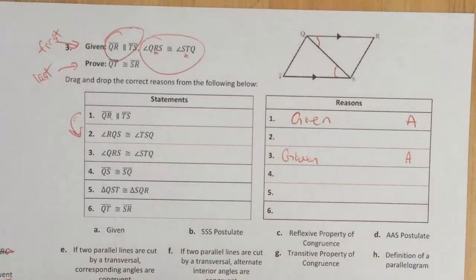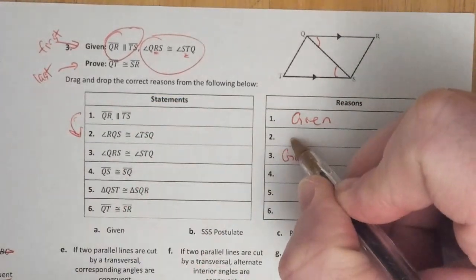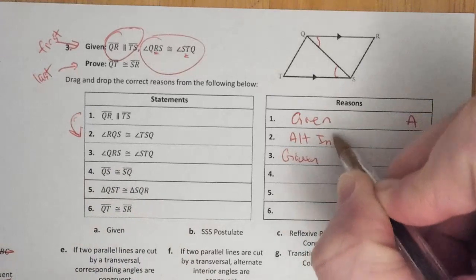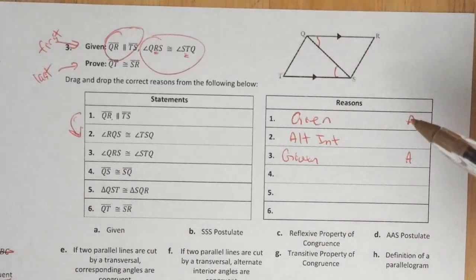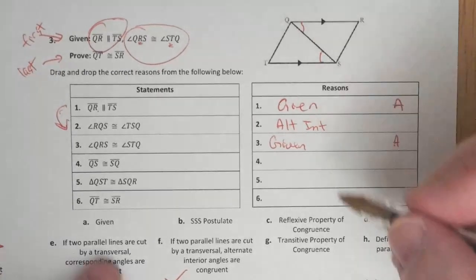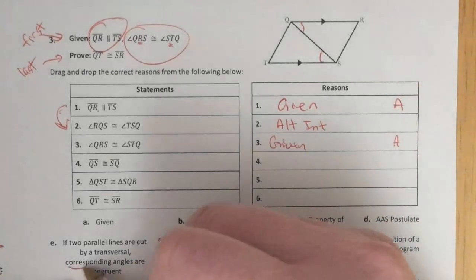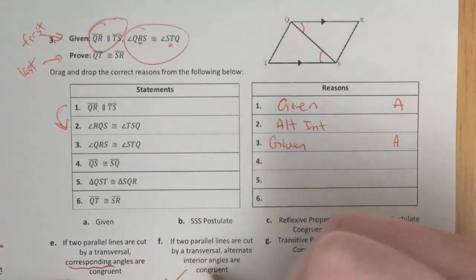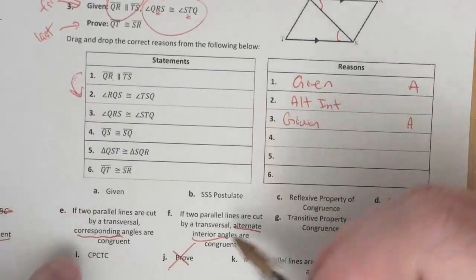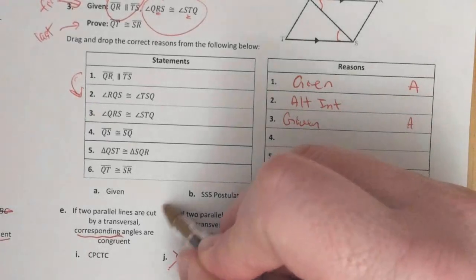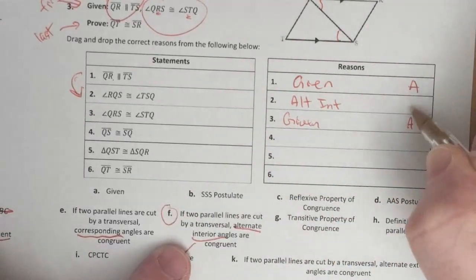And why would those angles be equal? That would be alternate interior. So you had to do the Z thing. Alternate interior and corresponding are usually your best friends with parallel. So this says corresponding, so we don't want that one. This says alternate interior. So they said, hey, if you have parallel lines, which we do, it's one of these two. So that was F.